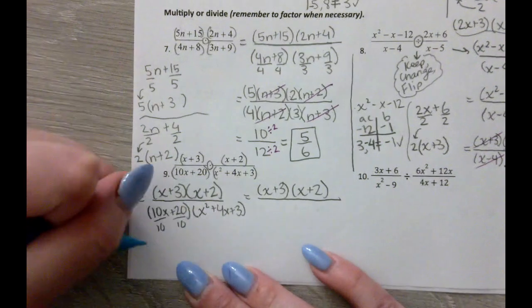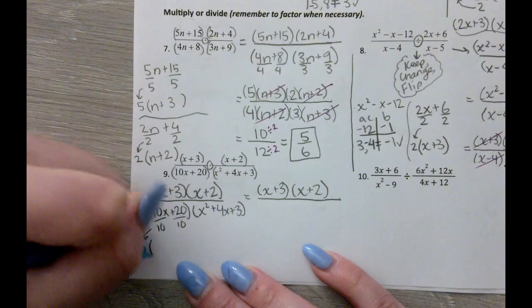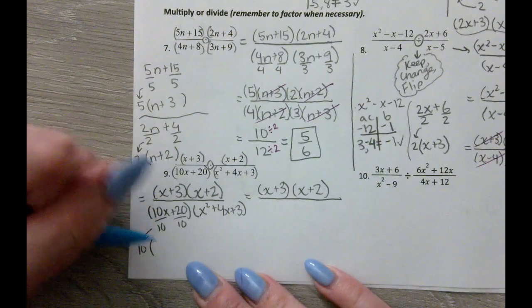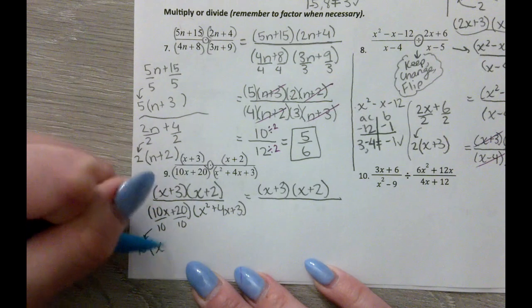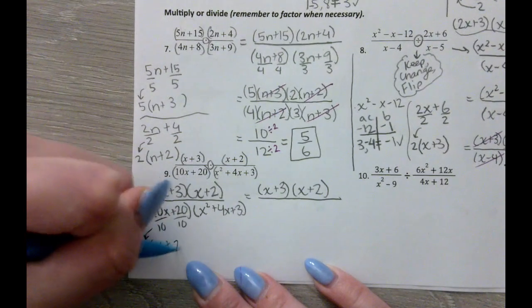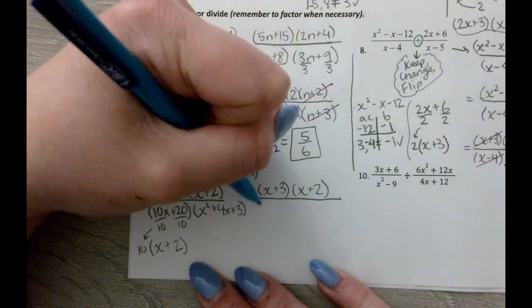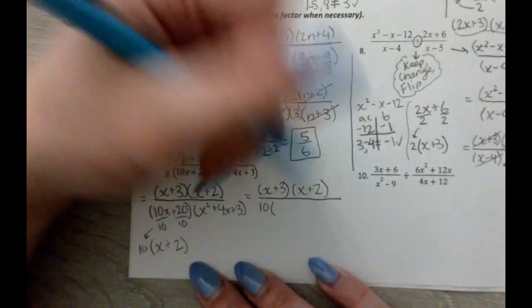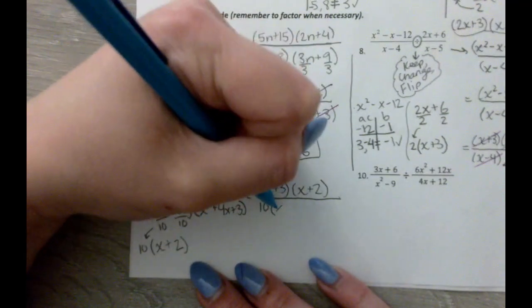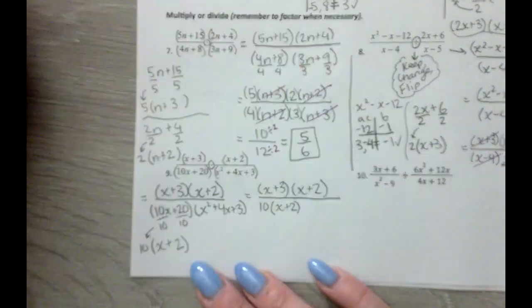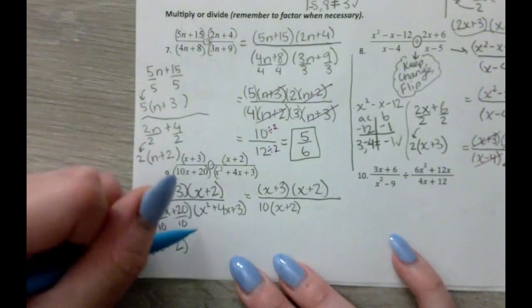So divide both of them by 10. Again, 10 comes out, it does not disappear. 10's cancel, so we have x, plus 20 over 10 is 2. So now we're going to put that in our new fraction. 10 times x plus 2.